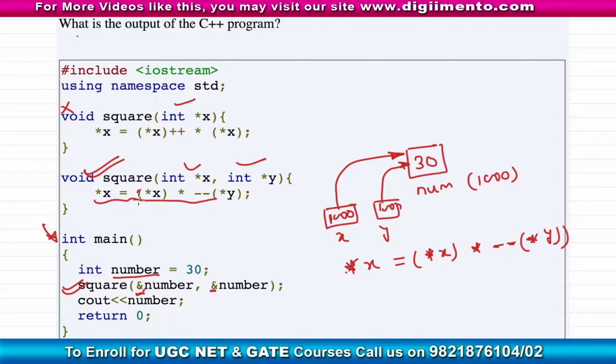First there is the parenthesis operator, which has the highest priority. Since there are two parentheses, associativity is used, and the associativity of the parenthesis operator is left to right, so it executes left to right.